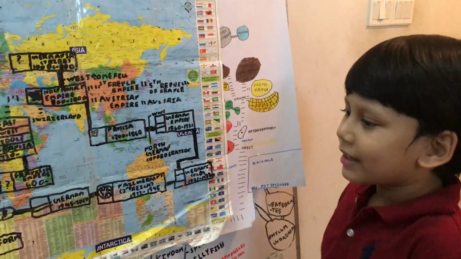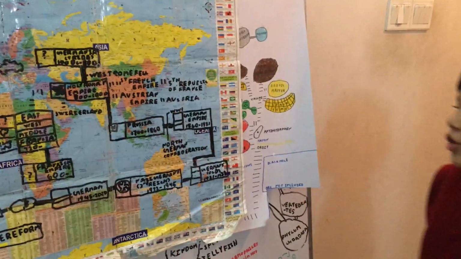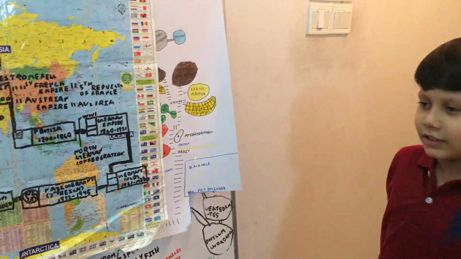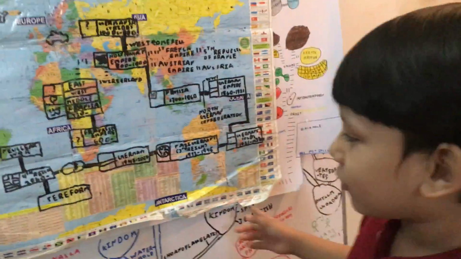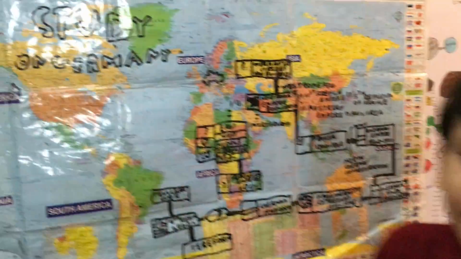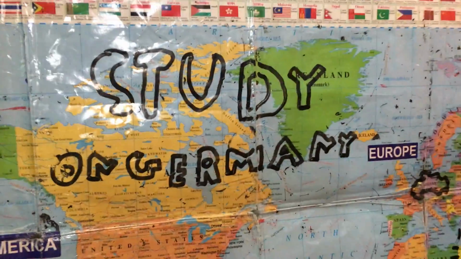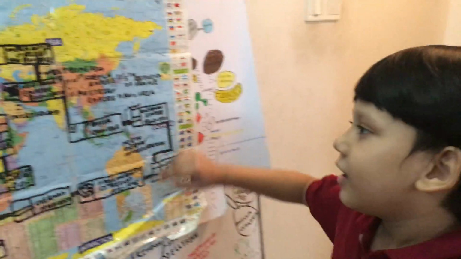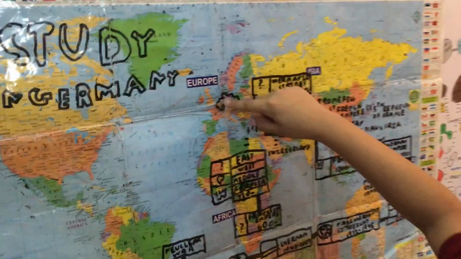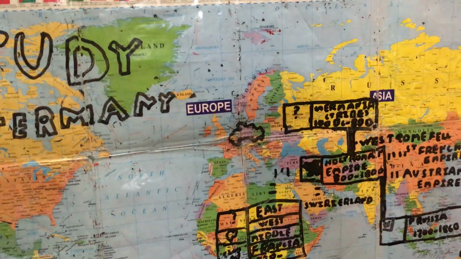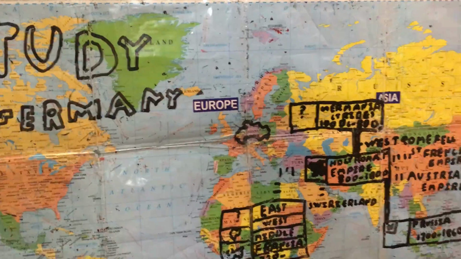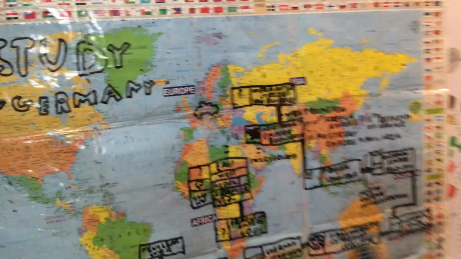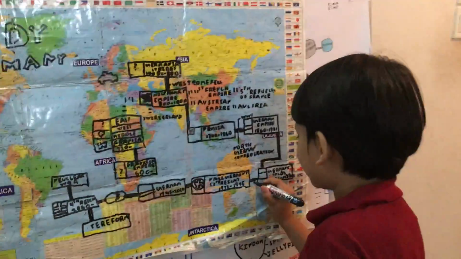So hey everyone, I am back to my history and future of countries chart, and now I'm going to be looking at Germany. Prior to this, it was England. Now I'm going to be showing you the region of Germany. Many of you know this area is Germany. In this chart I'm going to be showing you the world wars and so on.